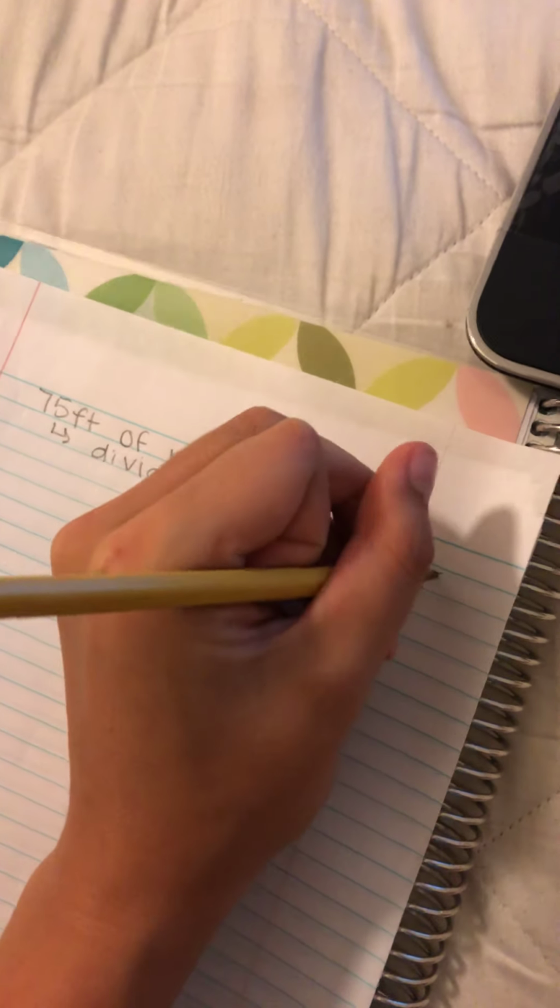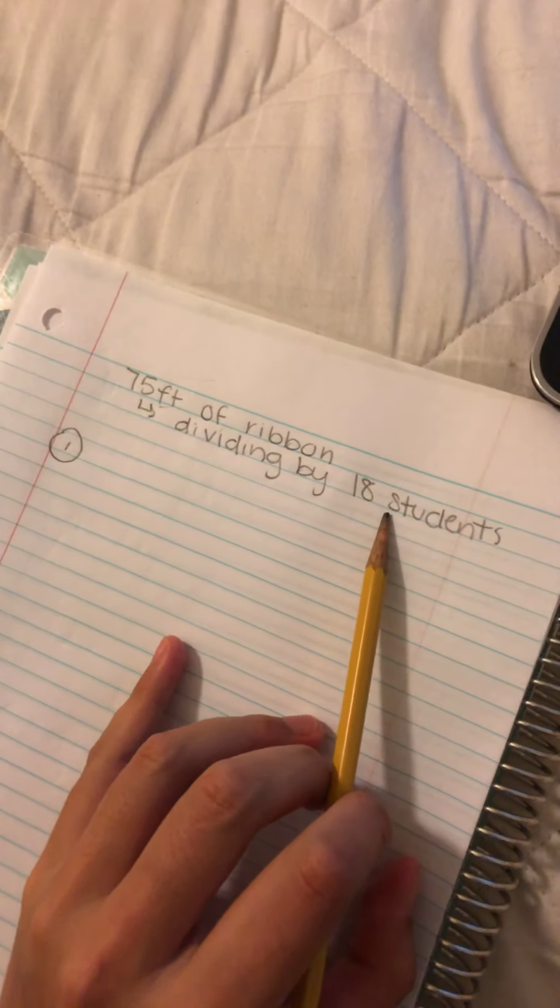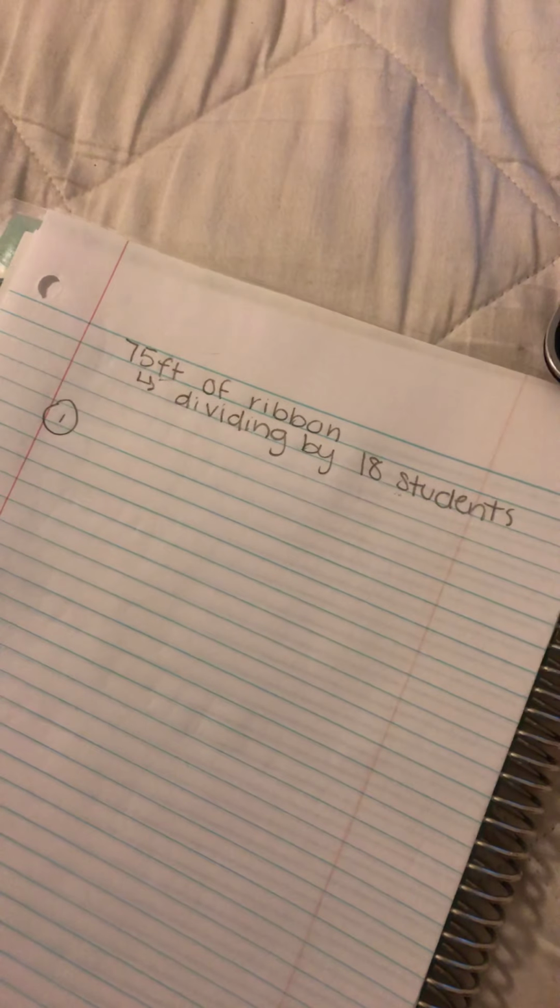So for the first part, where it asks to find the length of each piece using only feet, you're simply dividing the number of feet by the number of students to find out how long each piece is for each student. There are multiple ways that this could be done. This could be done through drawing out a picture, which obviously couldn't draw actually a 75-foot ribbon, but you could draw a smaller model of it and divide it by 18 to figure it out that way.